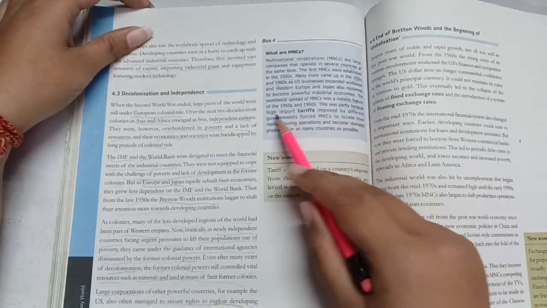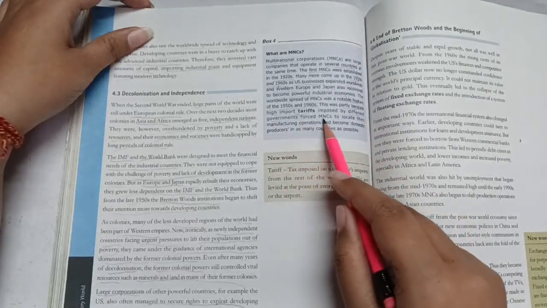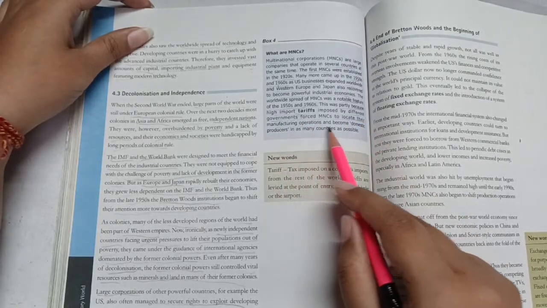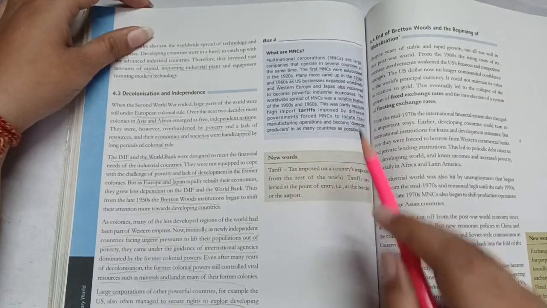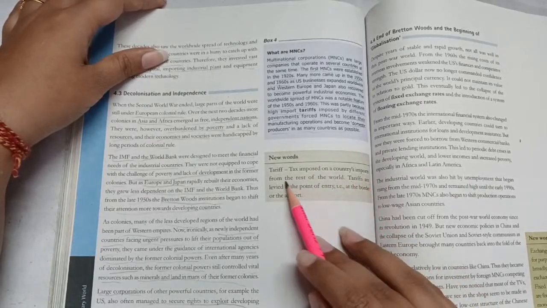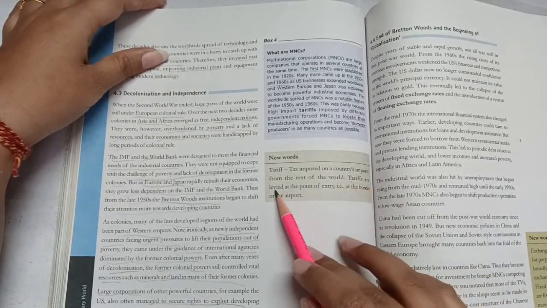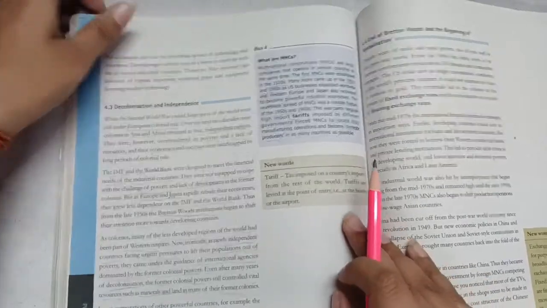This was partly because high import tariffs imposed by different governments forced MNCs to locate their manufacturing operations and become domestic producers in as many countries as possible. Tariff: tax imposed on a country's imports from the rest of the world. Tariffs are levied at the point of entry, that means at the border or the airport.